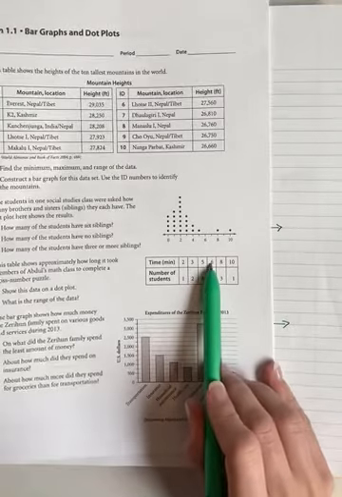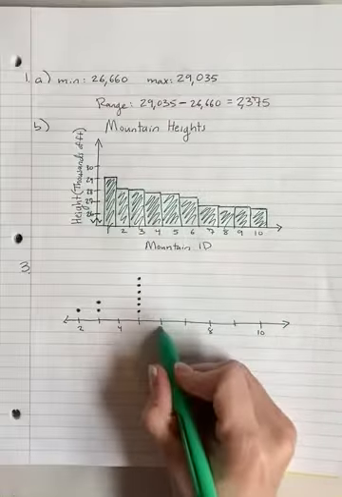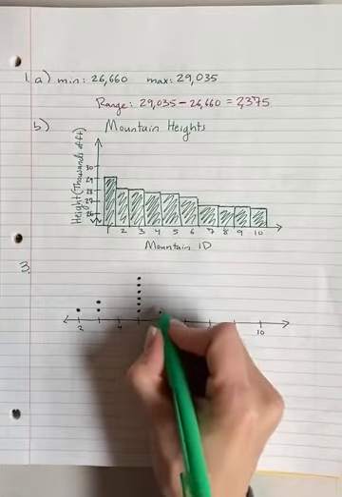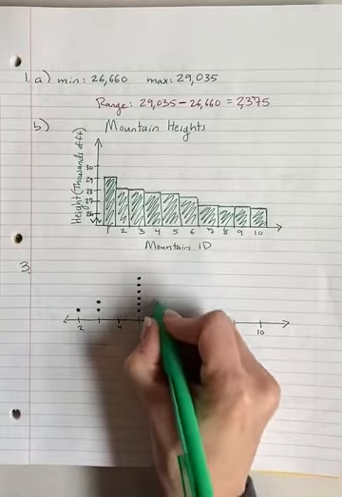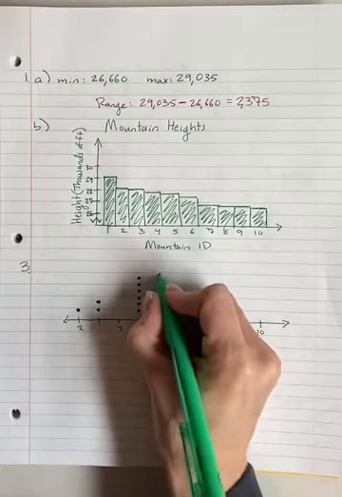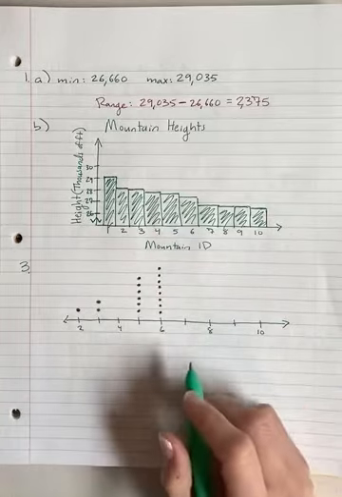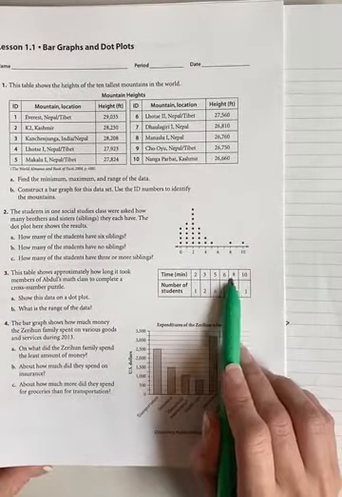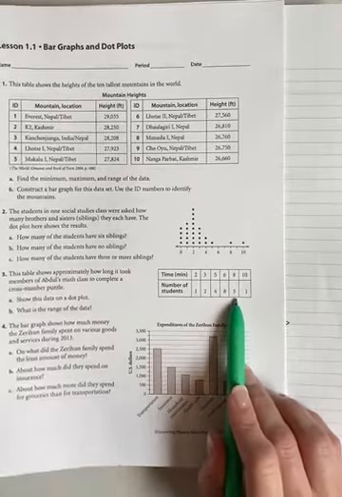Then the next one says there were 8 students who completed it in 6 minutes. So above the 6-minute mark, we're going to do 8 dots to represent those 8 students. 1, 2, 3, 4, 5, 6, 7, 8. And then no students completed it in 7 minutes. However, in 8 minutes, there were 3 students.